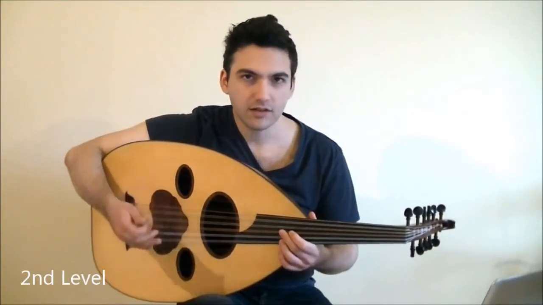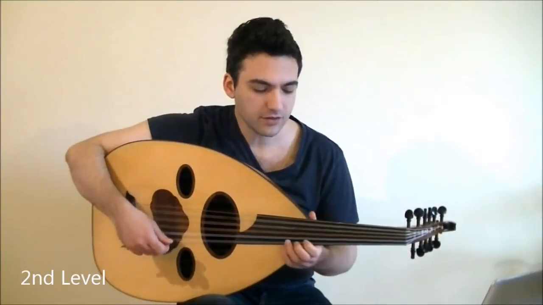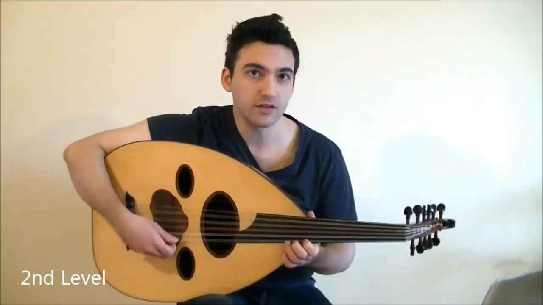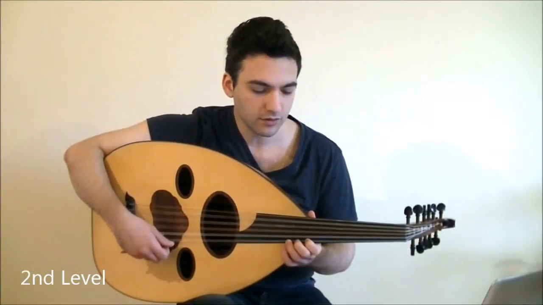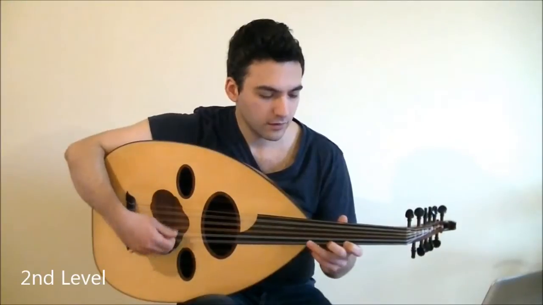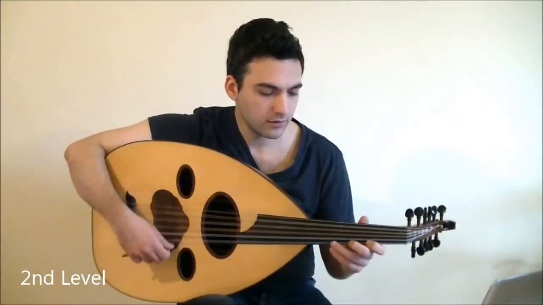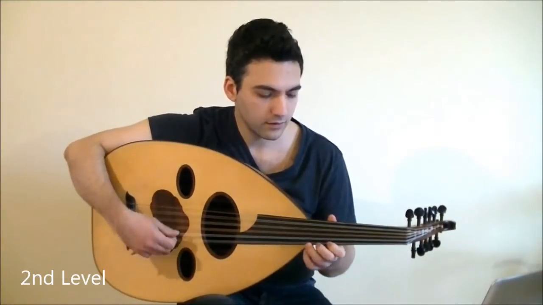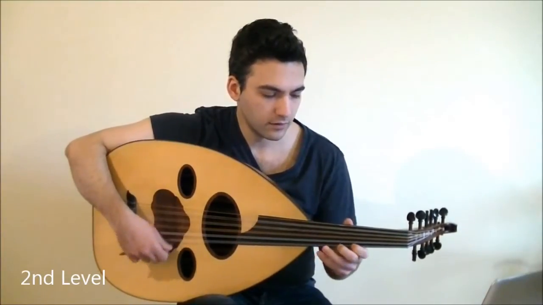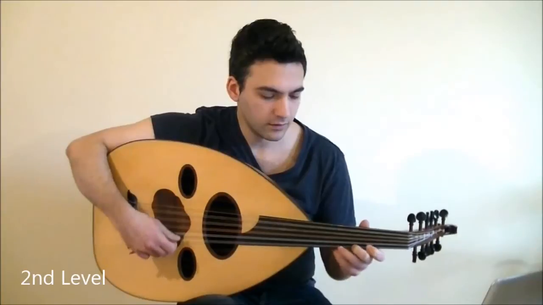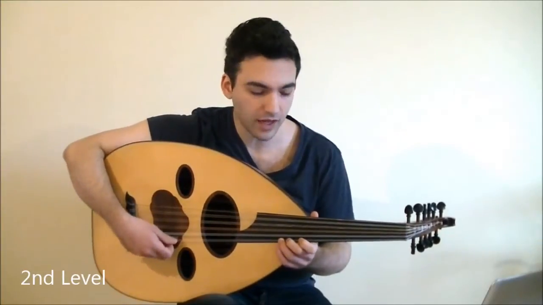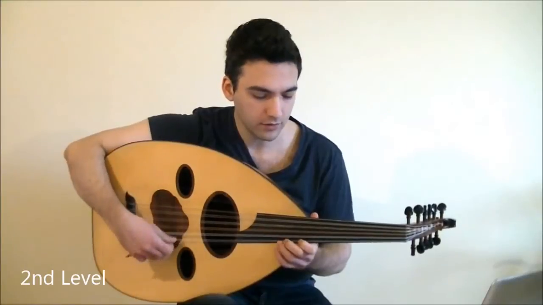Now the next level above that is to add an open note, an open C string, after each of these notes that you play. So we start at A, then he goes one note higher, starts at B flat and goes 4 notes down.